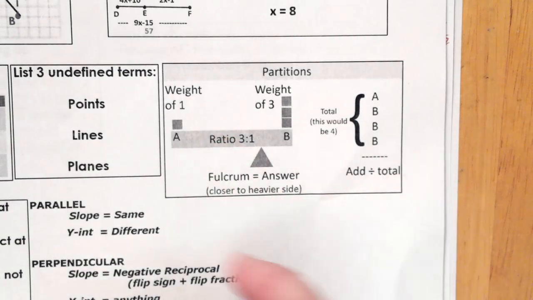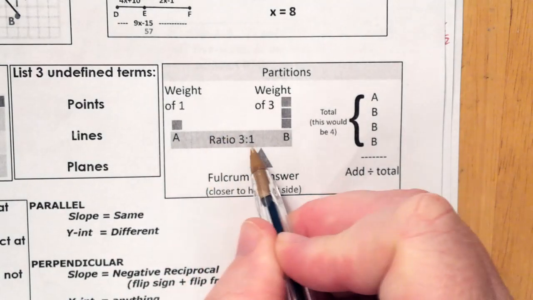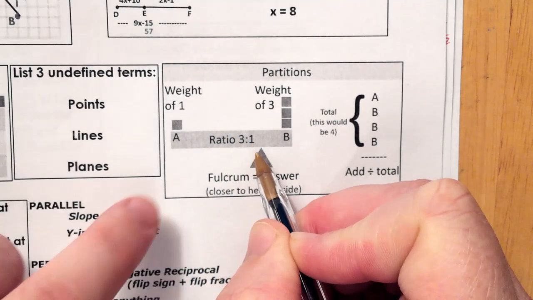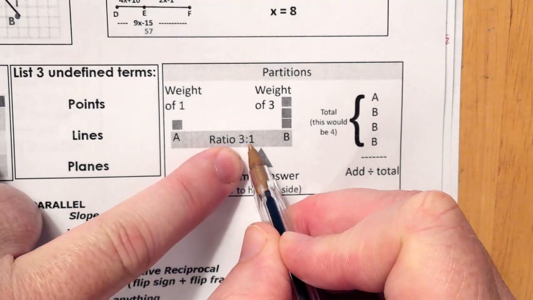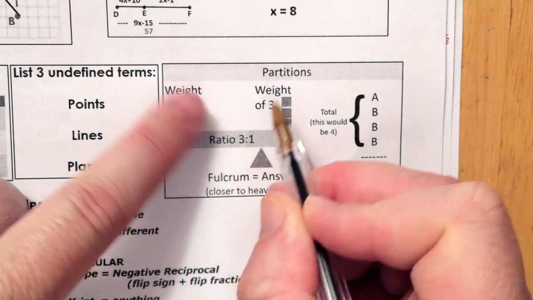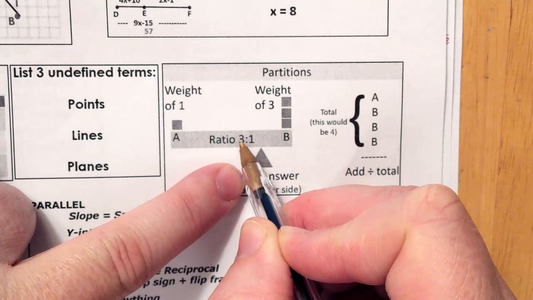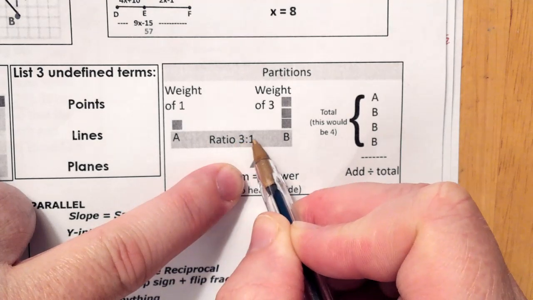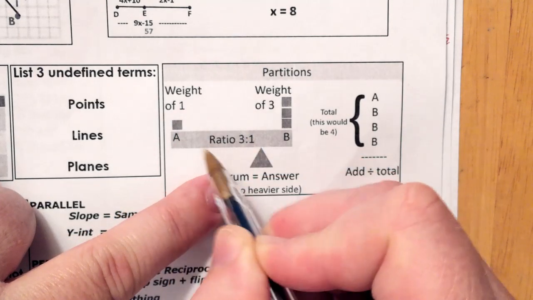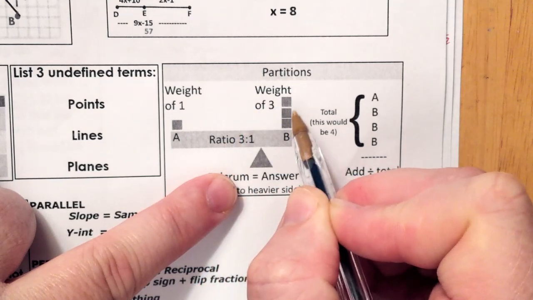So now looky here, the ratio 3 to 1, what happens is the ratio and the weight, they flip. So 3 to 1, the 1 weight would go over here and the 3 weight would go over here.